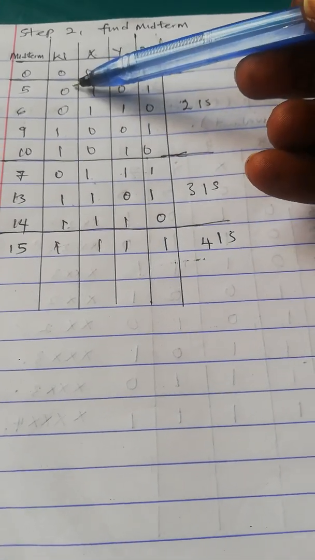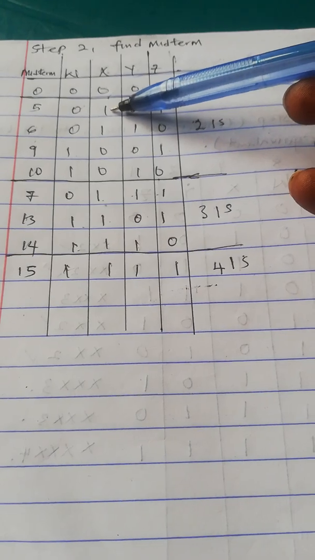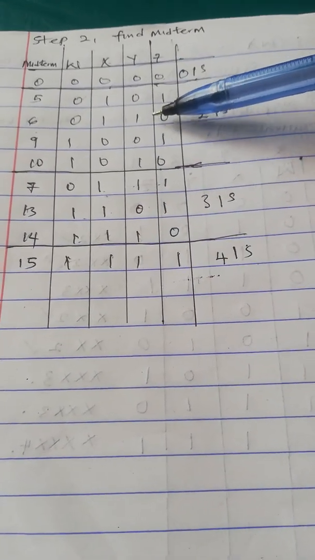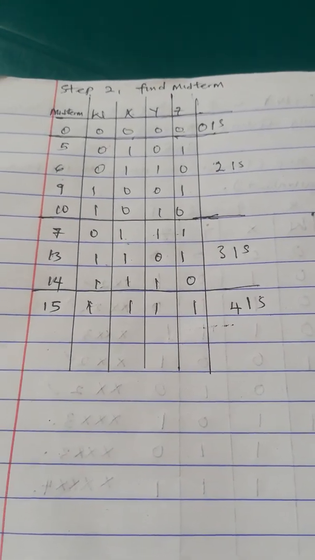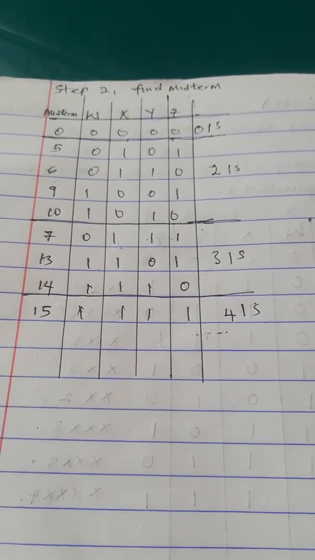You check the number of 1s here, and you check the number of 1s here too. Anyone that has 3 1s, you pair them together. Anyone that has 2 1s, you pair them together. That's the next step now.